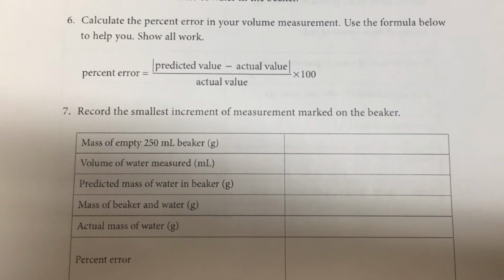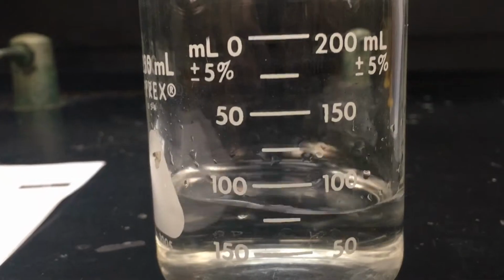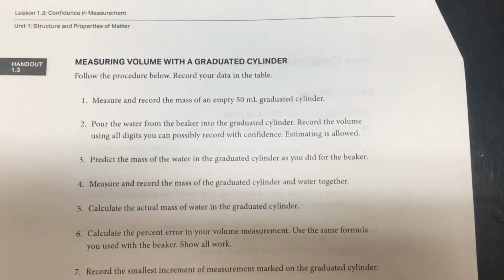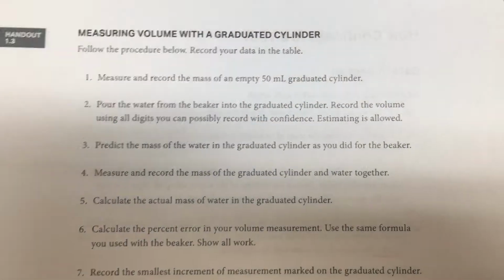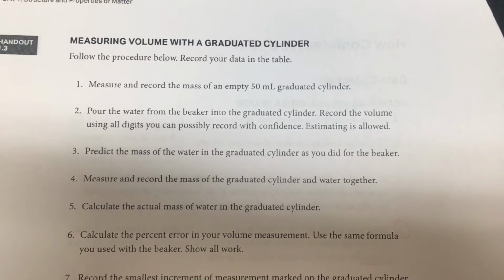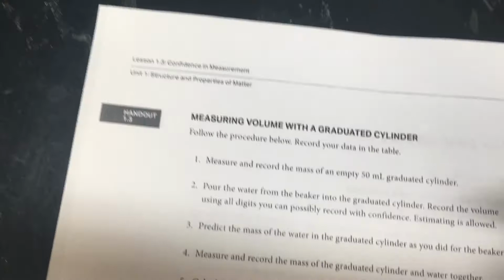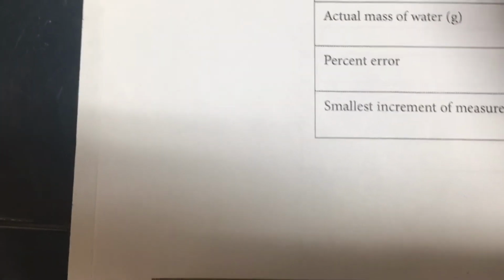Step 7. Record the smallest increment of measurement marked on the beaker. I'll show you the beaker one more time. For part 2, we want to measure the volume with a graduated cylinder. So for part 1, measure and record the mass of an empty 50 milliliter graduated cylinder. Go ahead and cross this out. This is going to be 100 milliliters. And down here in your data table, it will be 100 milliliters. Okay?